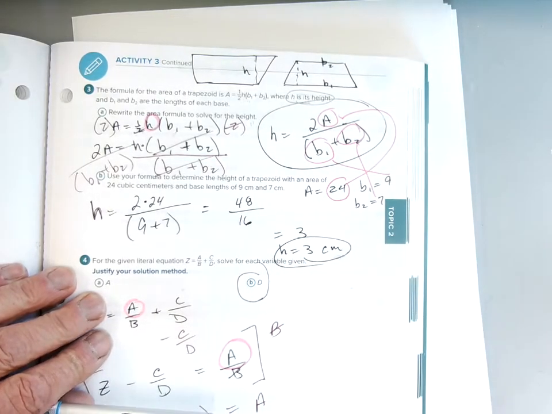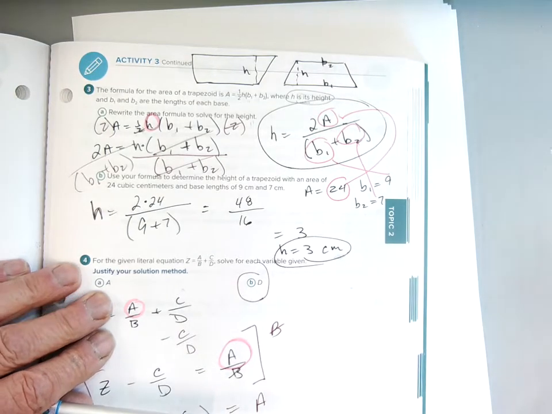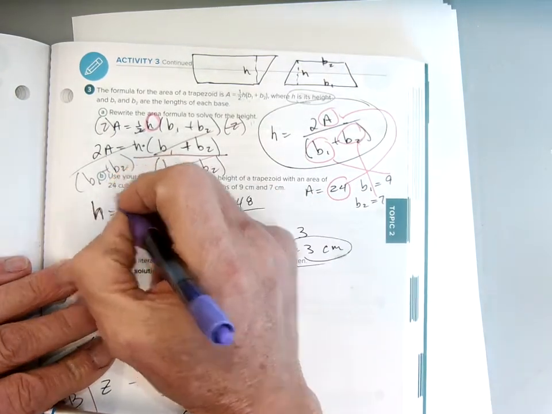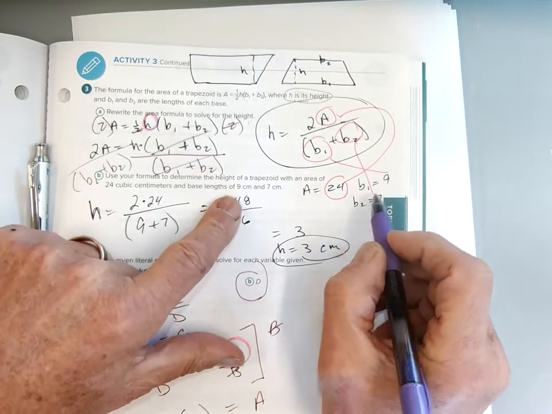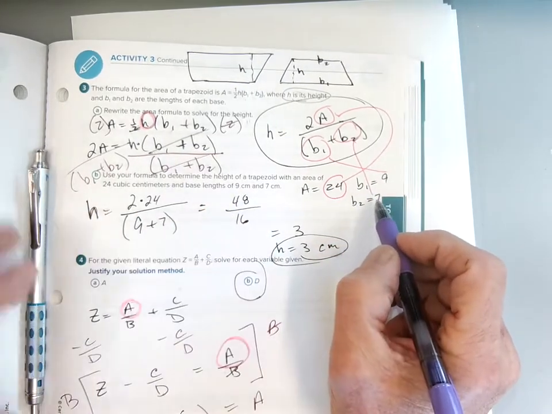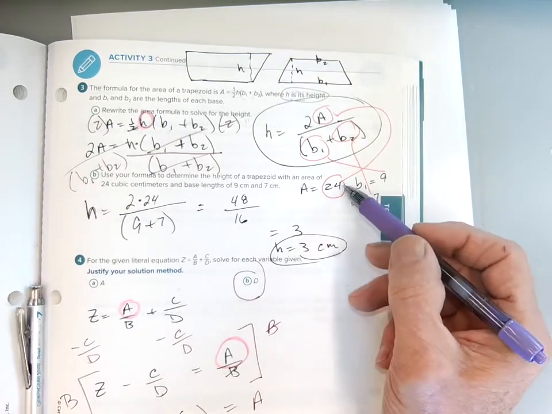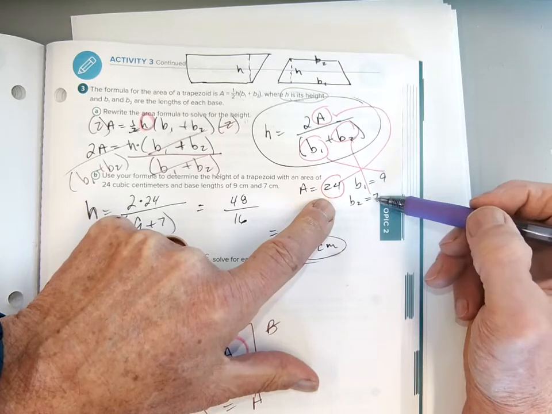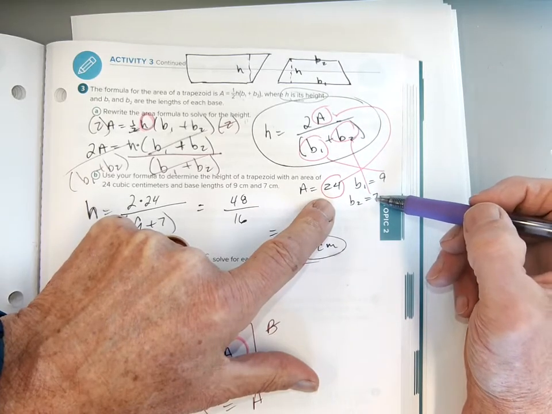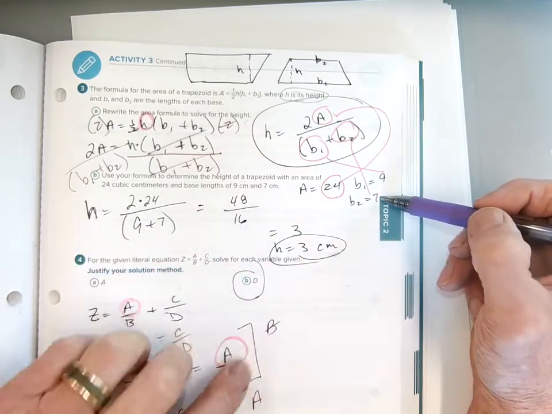Well, the next problem says let's actually use that information. It says, okay, now we know the area is 24. We know one of the base lengths is 9 and the other is 7. So what we have to do is just plug these into my formula. So I'll take my 24 and put it in for A. I'll take my b1, which is 9, and I'll put my 7 here.